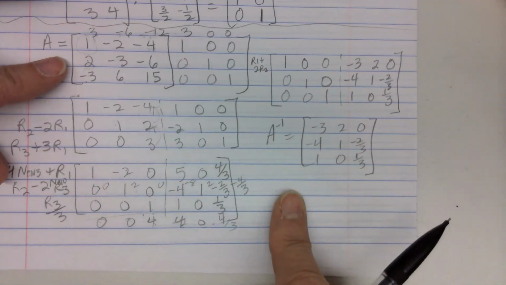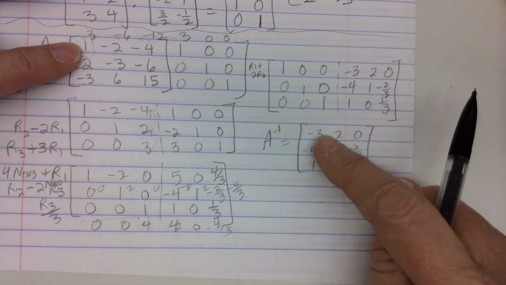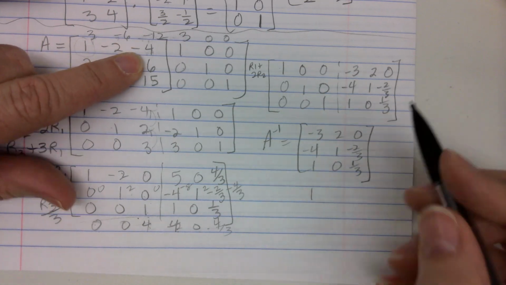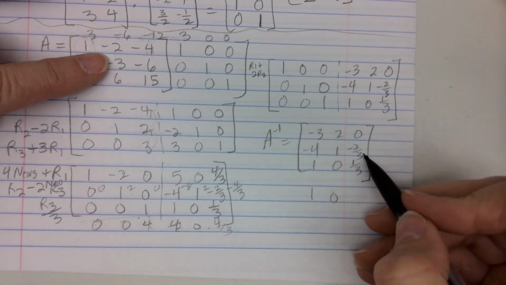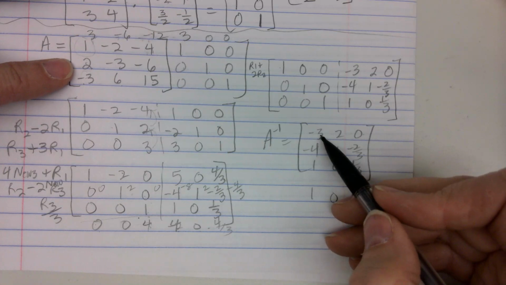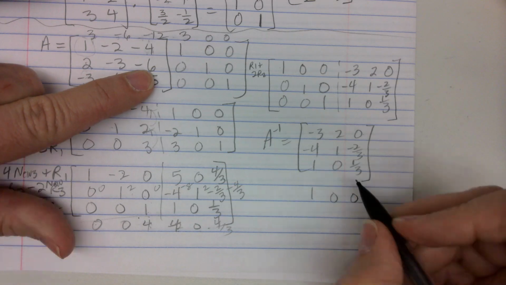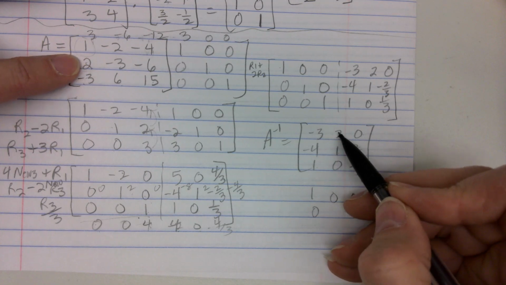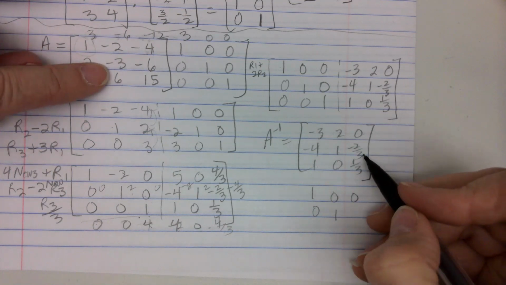well, first of all, shall we test it and make sure we get the identity when we multiply? I tried. -3 plus 8 is 5. 5 minus 4 is 1. 2 minus 2 is 0 plus 0. 0. Positive 4/3, -4/3. Looky there. -6 plus 12 is 6, minus 6 is 0. 4 minus 3 is 1, plus 0. 0.